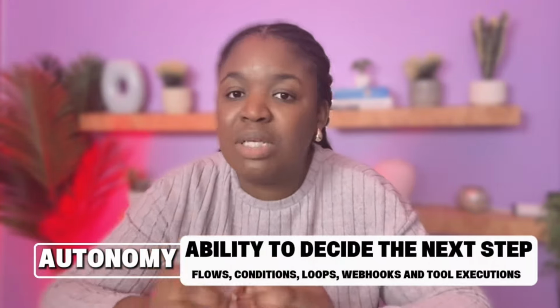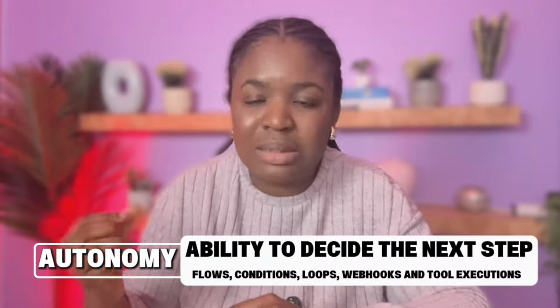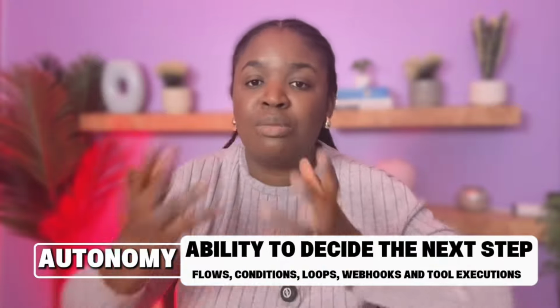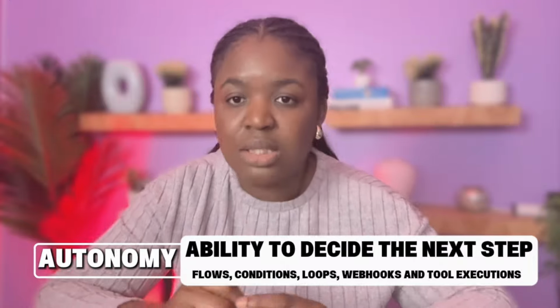And autonomy is really the ability for the agent to decide the next step and not just respond with one prompt. And a good thing is that n8n gives you autonomy by flows, conditions, loops, webhooks, and tool executions. Modern AI agents will combine all this. They'll combine LLMs, tools, workflow logic, and memory. So after completing this module, you'll be able to explain what makes an AI agent and also identify the state, the memory, and autonomy inside an n8n workflow.